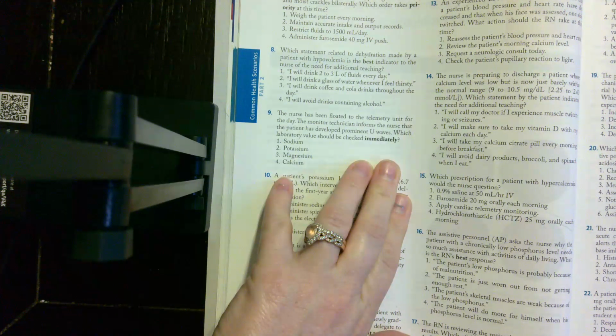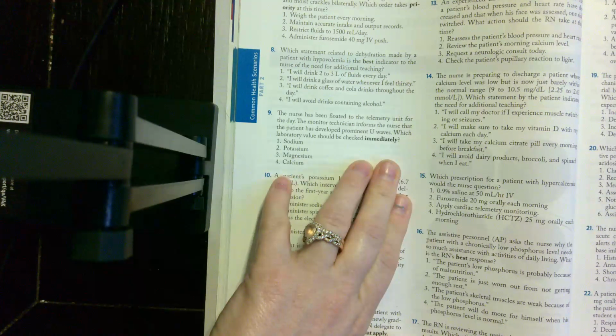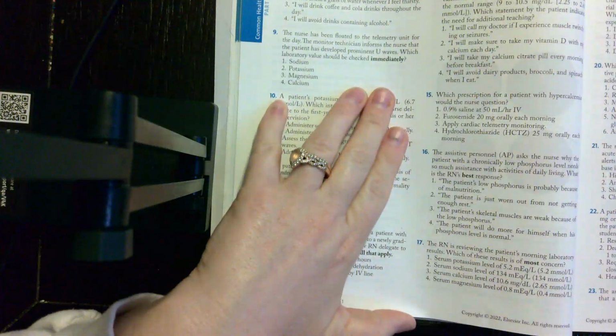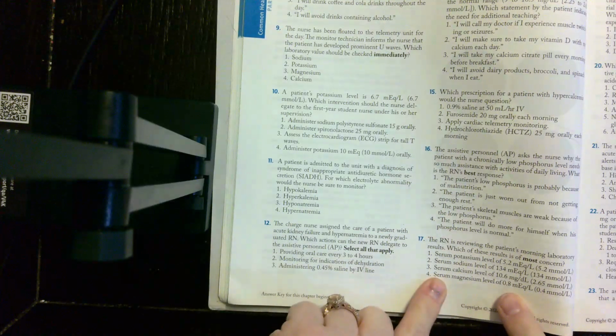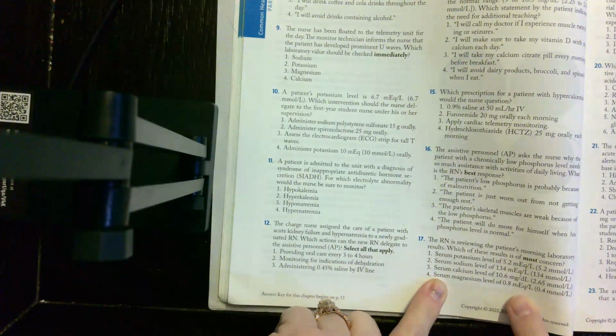3. Calcium level of 10.6. Or 4. A serum magnesium level of 0.8. The one that is the most off is going to be magnesium of 0.8. So that one is the one that is the most off. Oops, I don't think you can see this. Sorry. So we're right here. So your magnesium of 0.8, that is the one that is the most off.